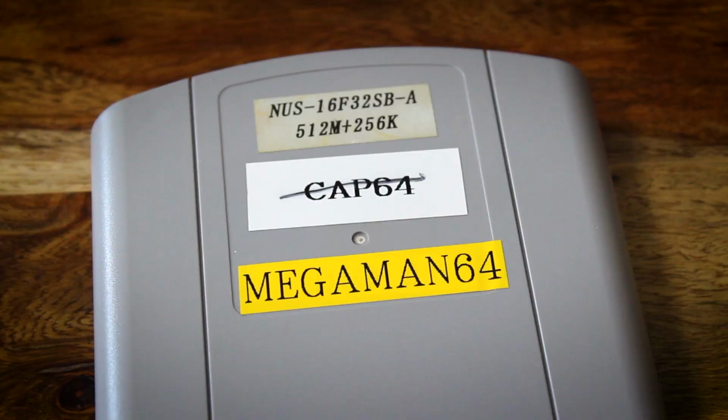This one seems to be an NUS 16F 32SBA. The Daikatana that we reviewed is a -B, not a -A. And this, you can tell, is the much larger version because it's 512M plus 256K.